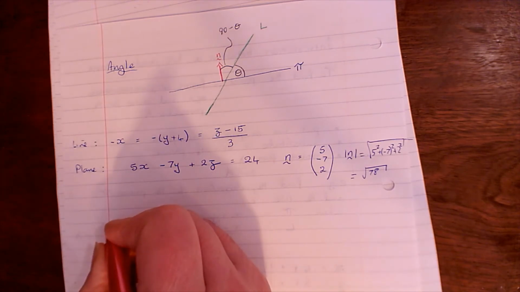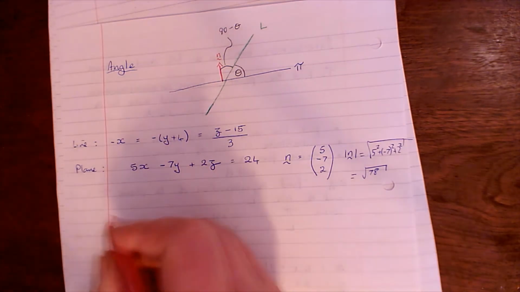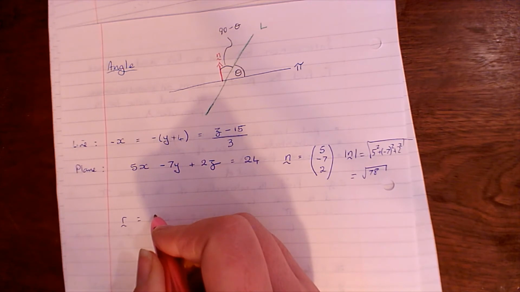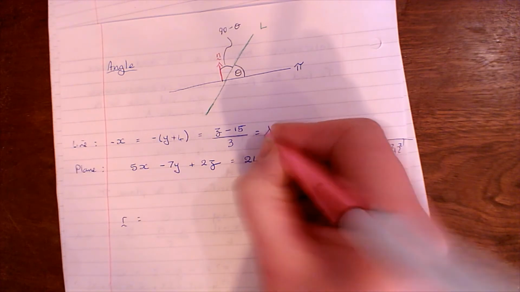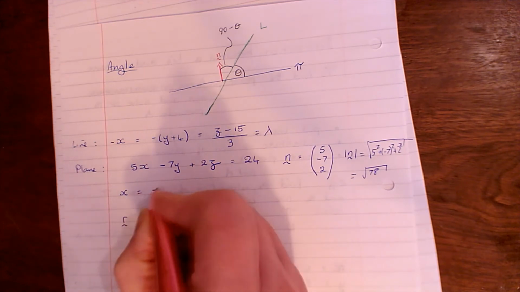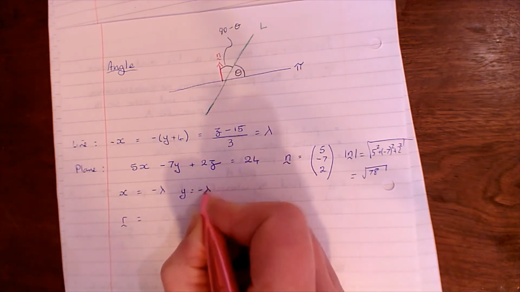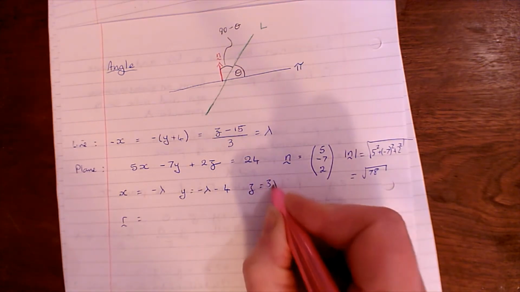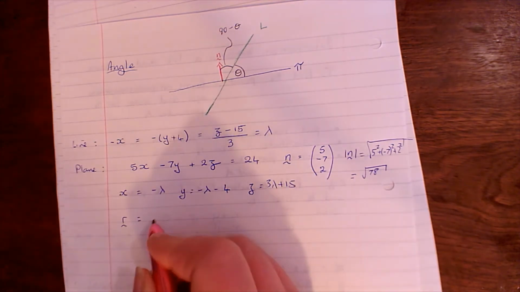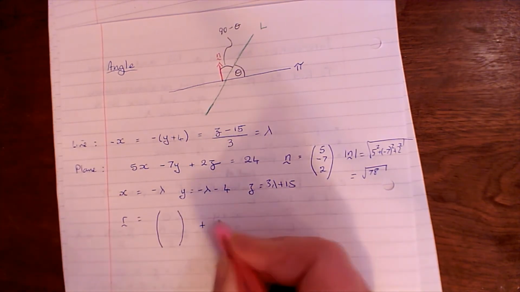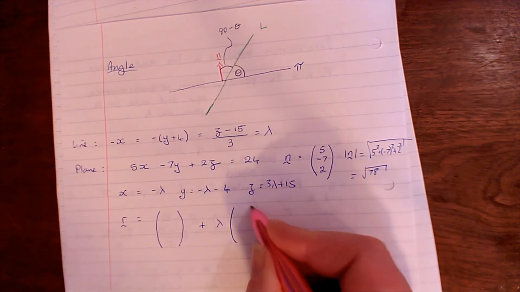It fits better into my brain if I actually turn the line into vector form first. So r equals, so you get the parametric form. And then you get r equals, and we're just looking at the point plus lambda times the direction vector.